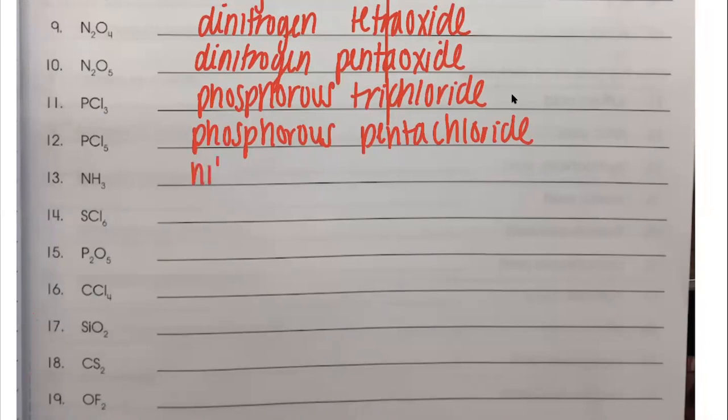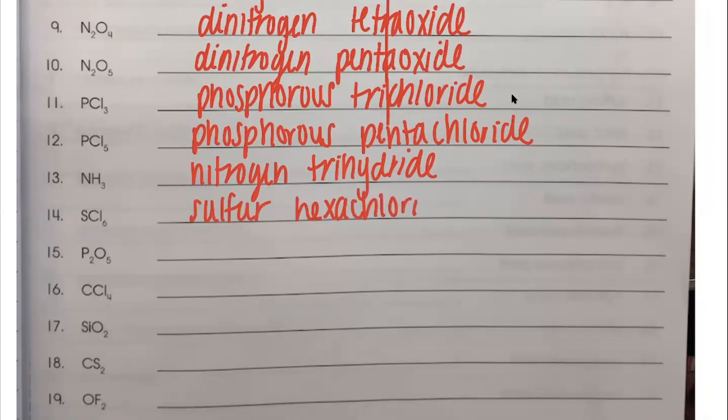Nitrogen, and then it would be trihydride. There you go. Trihydride. Good. What's SCl6? Sulfur, and then hexachloride. Good. Good work. Okay.